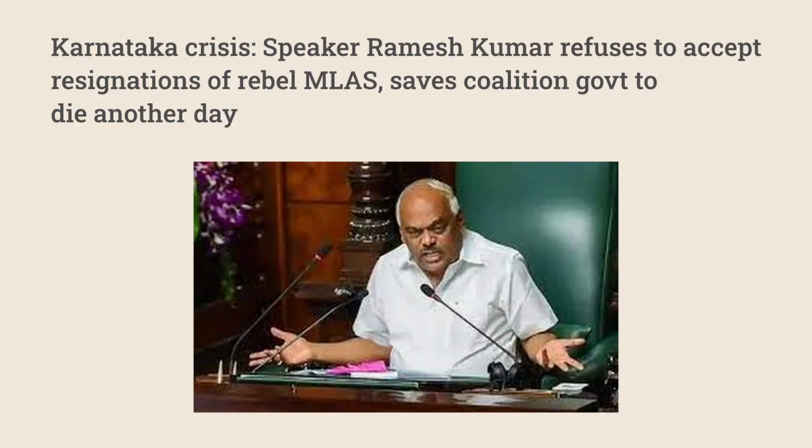In such a case, the speaker plays an active role in preventing this from happening because he's a member of the ruling party. If he allows members of the ruling party to switch to the opposition, his government can fall. So the speaker does everything within his power to prevent this from happening. In Karnataka, the speaker didn't even accept the resignations of members of the ruling party.